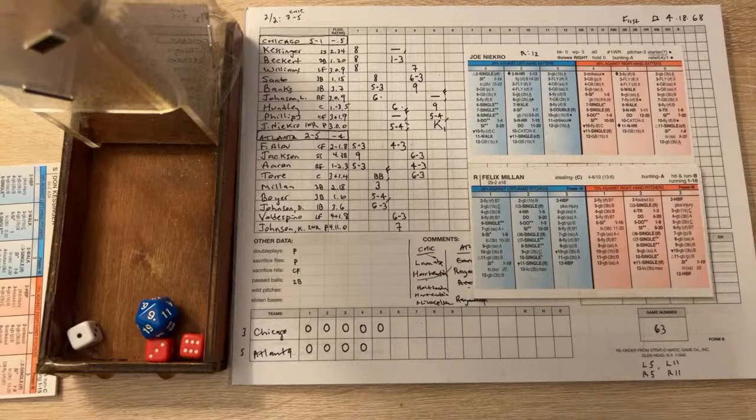scoring we can do. Now, Joe Niekro, he's only allowed to walk, and that's been the only base runner thus far. And Felix Millan will lead it off.